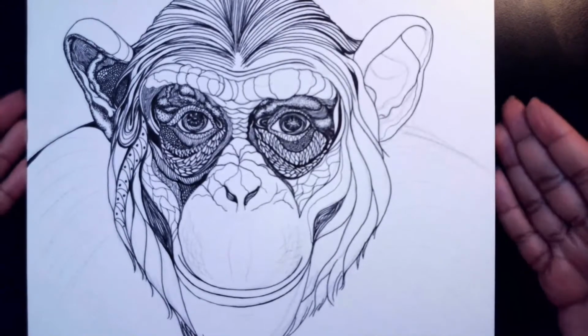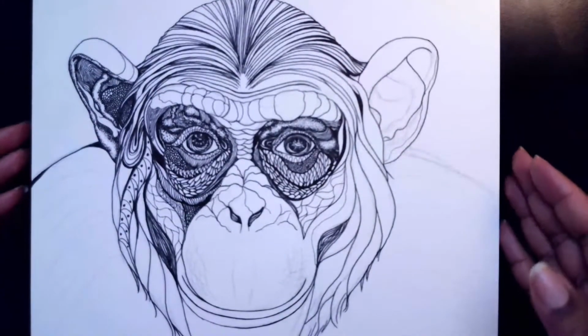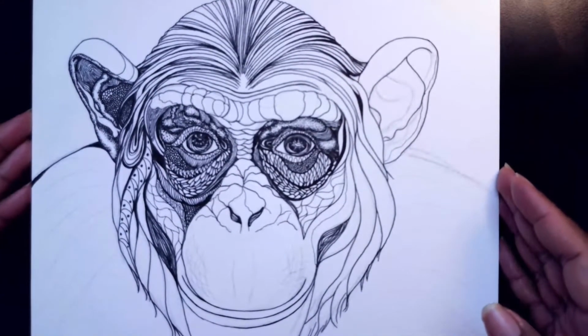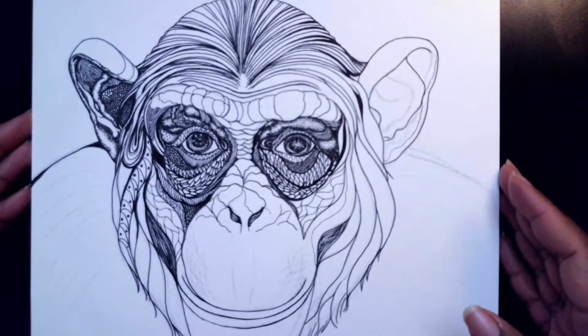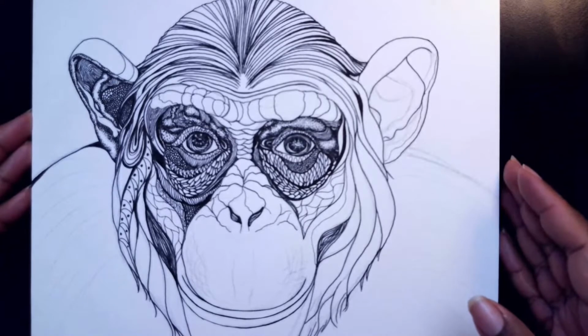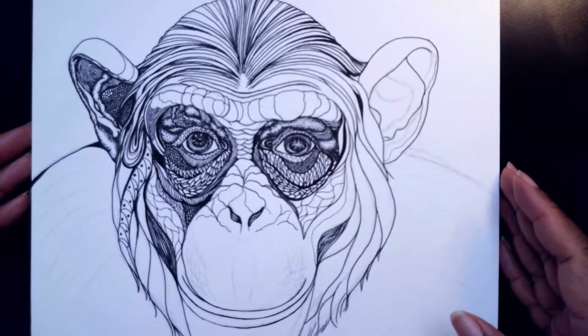So I like to look at the piece on how it looks on camera because, as you know, if you're an artist or you draw, the work looks different on camera. It actually looks more appealing on camera.